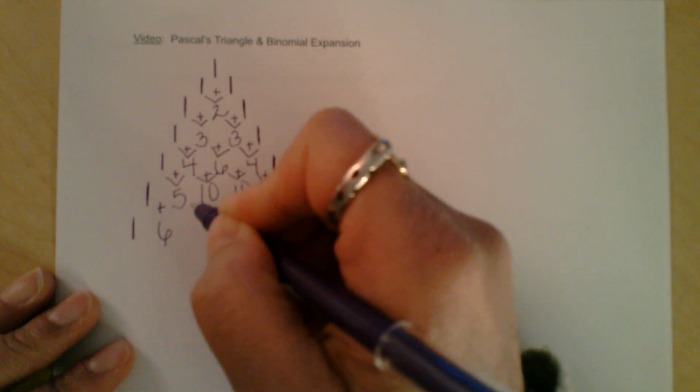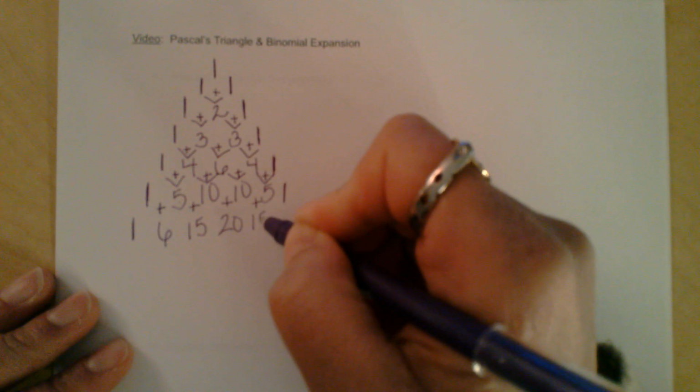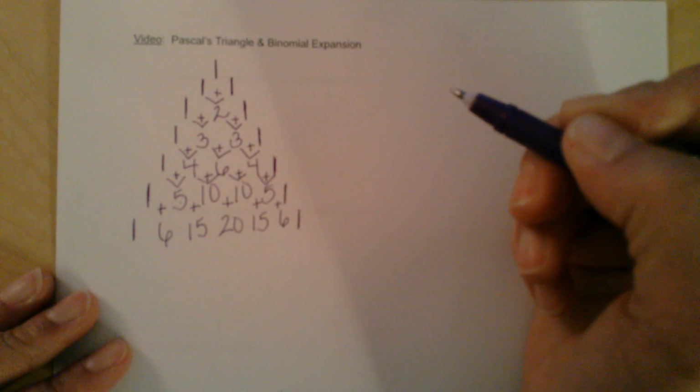Starting with the number 1, let's add 1 and 5 is 6. 5 and 10 is 15. 10 and 10 is 20. 10 and 5 is 15. 5 and 1 is 6. And end with the number 1. Hopefully you're getting the pattern. Maybe you can try the next line by yourself.